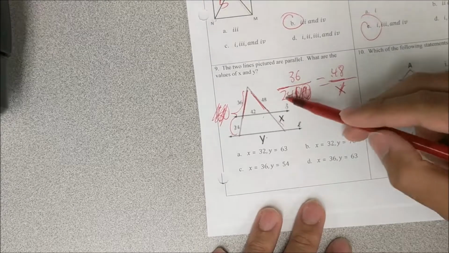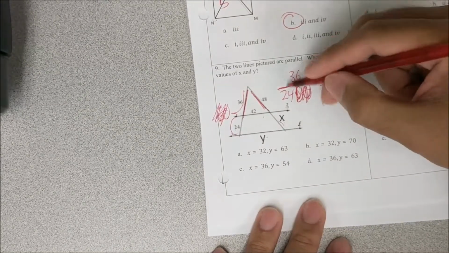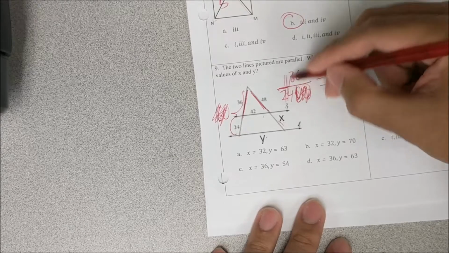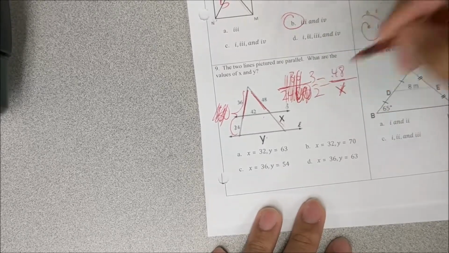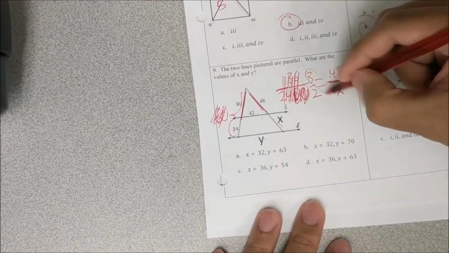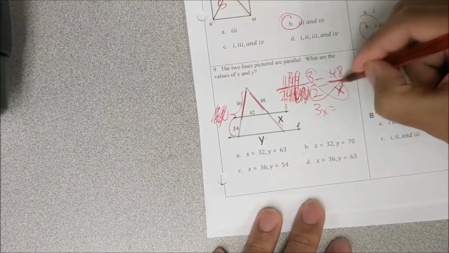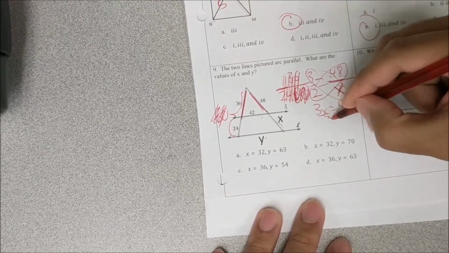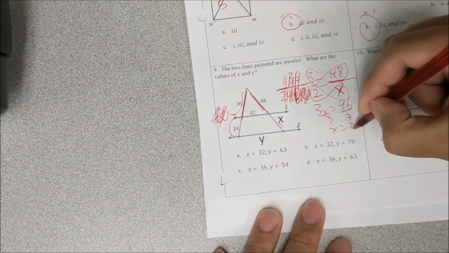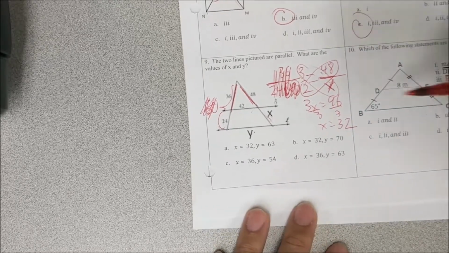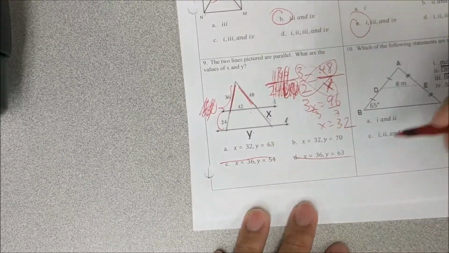Okay, so I'm going to reduce this to make the numbers easier. 36 over 24. If I divide both parts by 12, I get 3 over 2. And now cross multiplying, 3x equals 2 times 48, which is 96. Okay, so x is 32. So I can get rid of these answers.